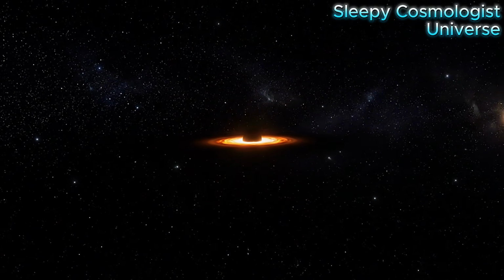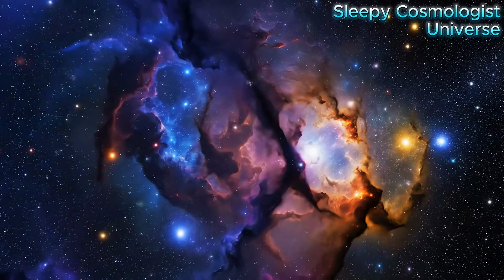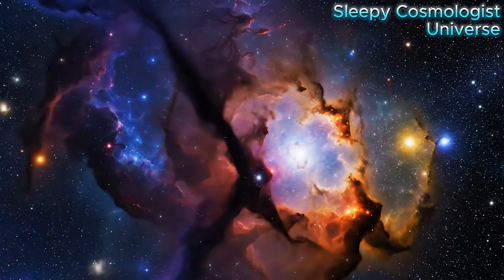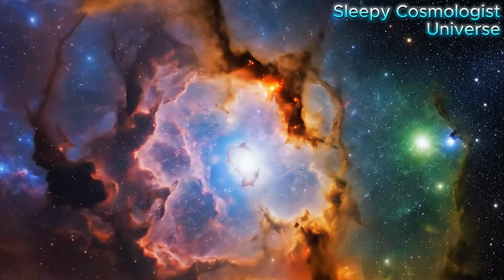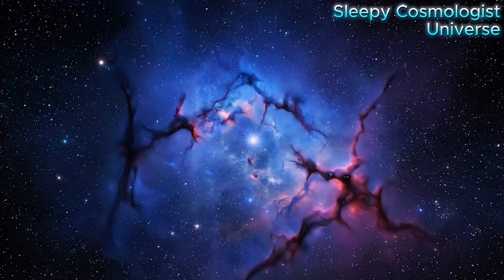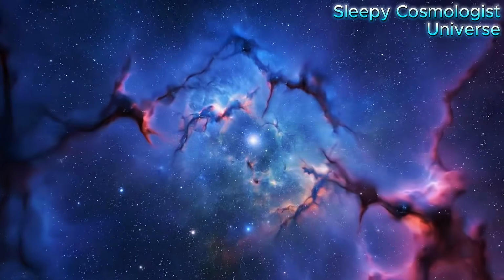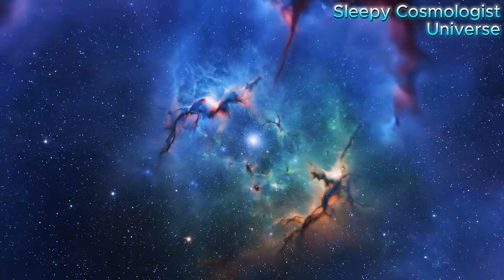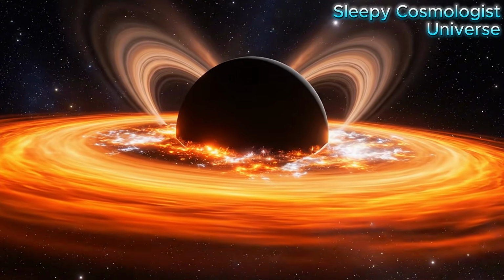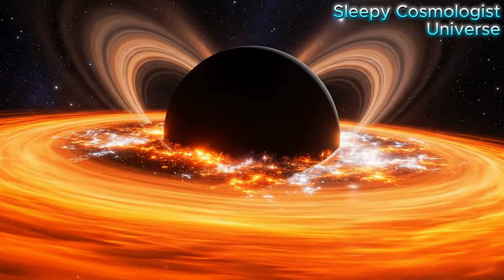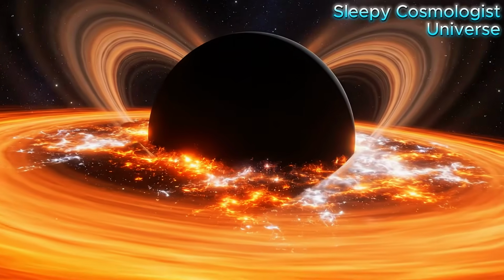This diversity is not unexpected. Stellar evolution is sensitive to initial conditions. Slight differences in mass or rotation can lead to drastically different outcomes. In the early universe, where conditions varied from halo to halo, a range of endings would naturally emerge. Some stars enriched their surroundings dramatically. Others vanished into black holes carrying their material with them.